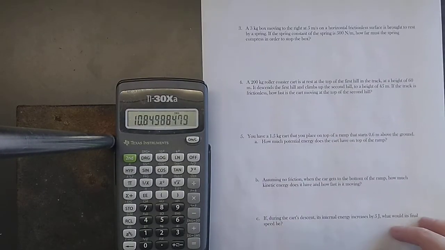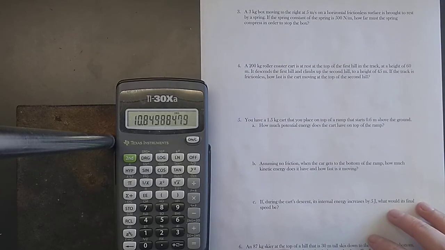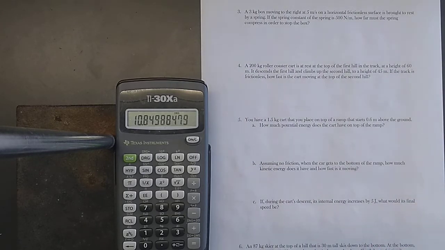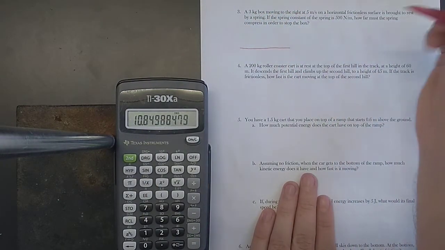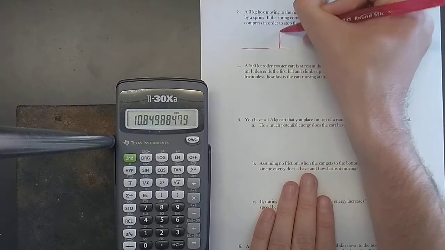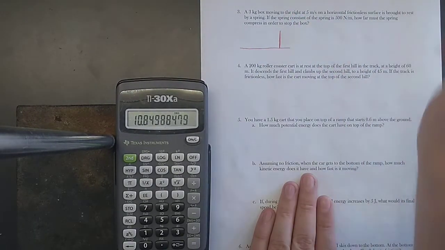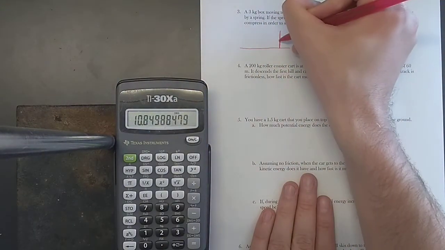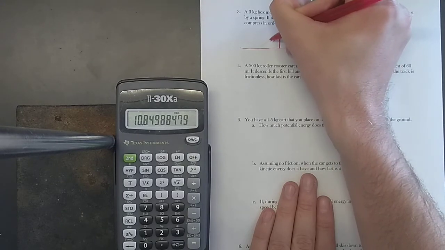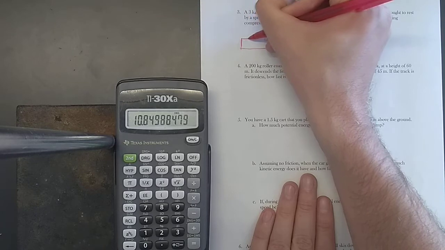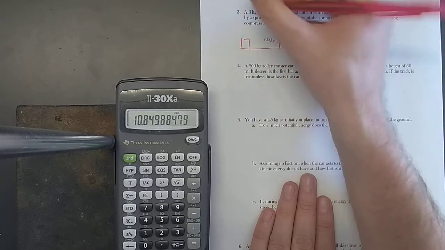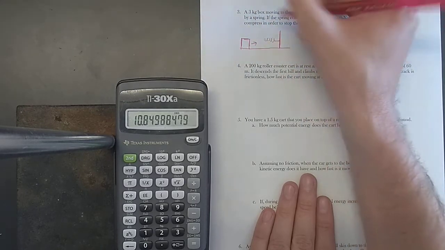Our next example says that we have a 3 kilogram box moving to the right at 5 meters per second on a horizontal frictionless surface, and it's brought to rest by a spring. If the spring constant of the spring is 500 newtons per meter, how far must the spring compress in order to stop the box? Okay, so there's our spring. Here's our box, and it's moving towards the spring.